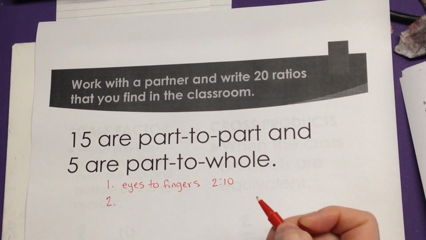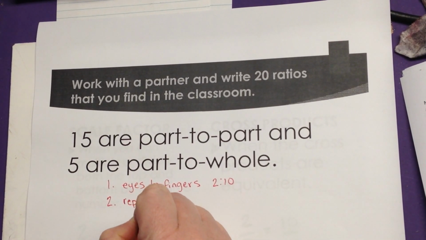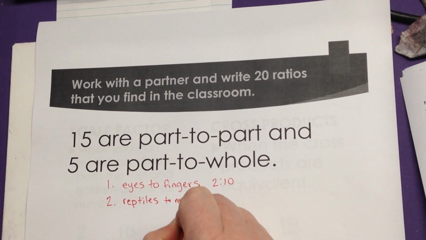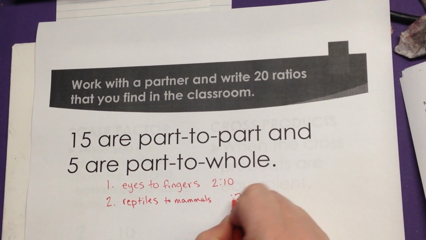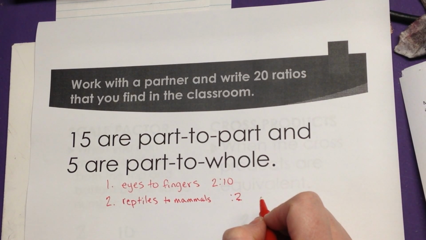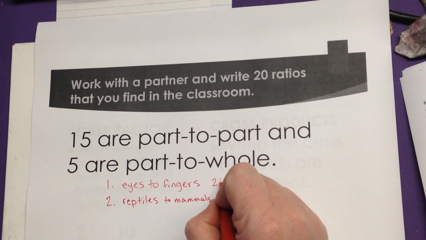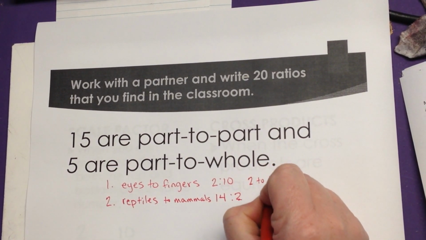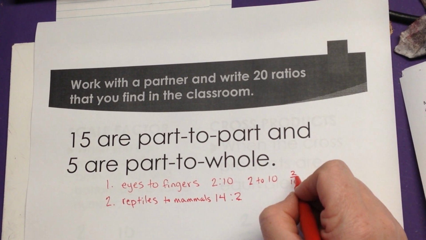Okay, and you could say the ratio of, at my house, it would be reptiles to mammals. It's pretty easy. Oh my goodness, so many reptiles though. I have 2 mammals. 5, 6, 7, 8, 9, 10, 11, 12, 13, 14 to 2. 14 reptiles to 2 mammals. So you can go there and write these any way you want. You can write them as a colon, or you can write it as 2 to 10. Remember, this is not a fraction. It's not saying there are 2 eyes out of every 10 fingers. It's not out of, okay? It's not part to whole.